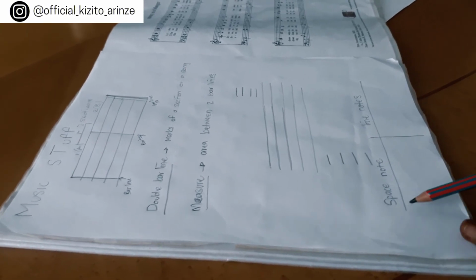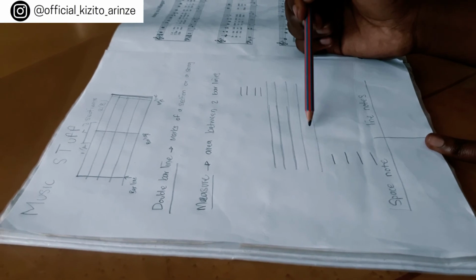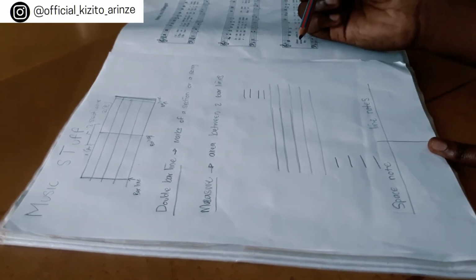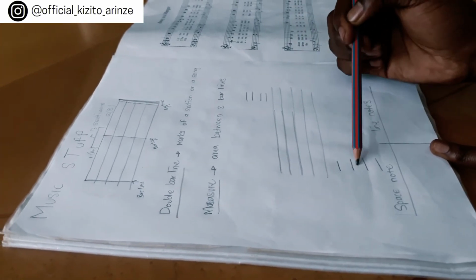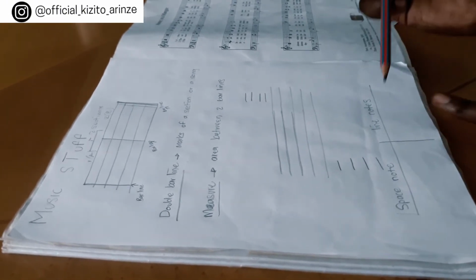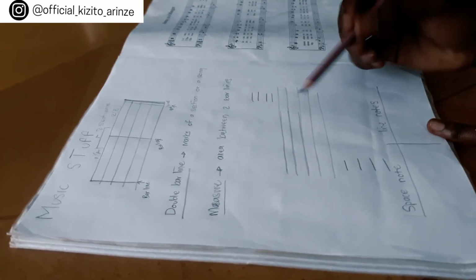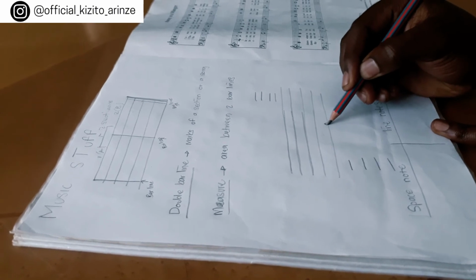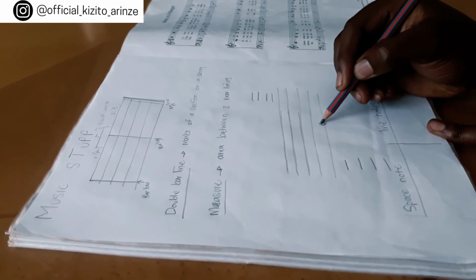In detail, we have space notes, which sit in the 4 spaces of the staff and in between the ledger lines, and line notes, where we can write symbols on the lines.